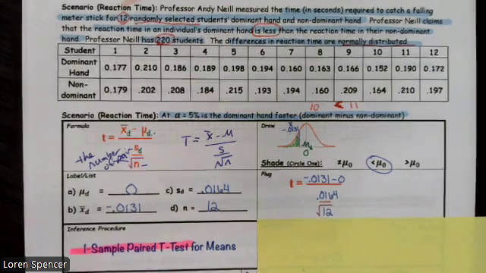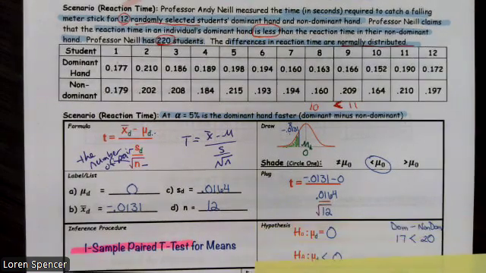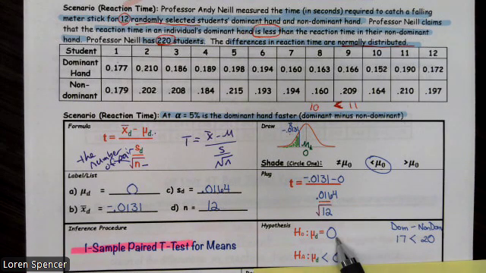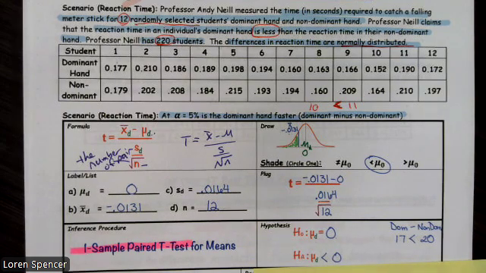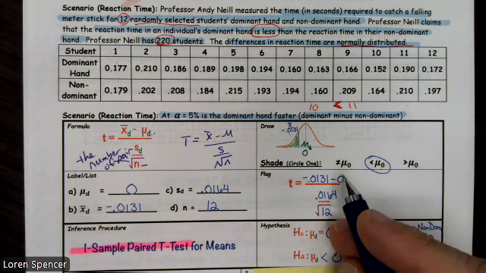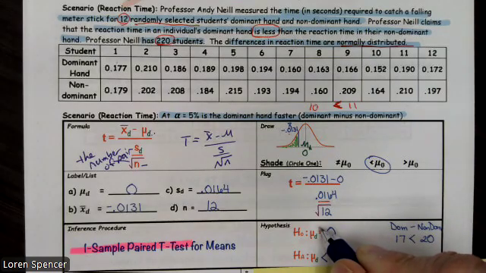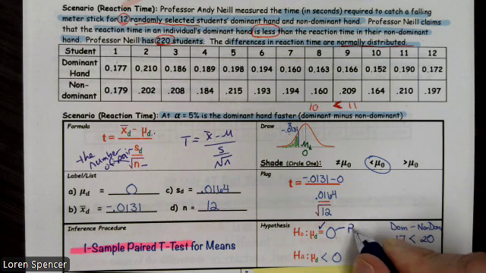Next thing we need to do is write our hypotheses. Our hypothesis is we assume that the time is zero, that there is no difference. So H0: mu D equals zero. Please remember, all null hypotheses for this class will always be equal. And in this case, when we're working with a paired test, this is true for all paired tests: there is no difference.